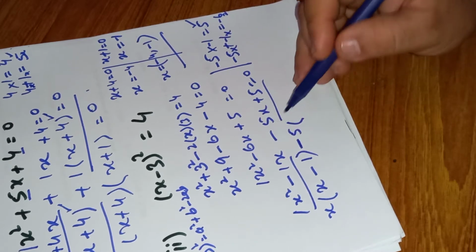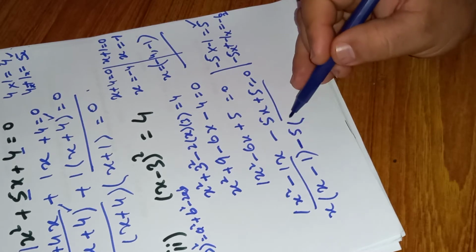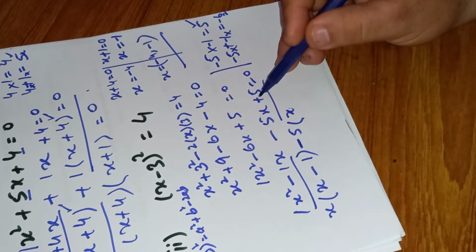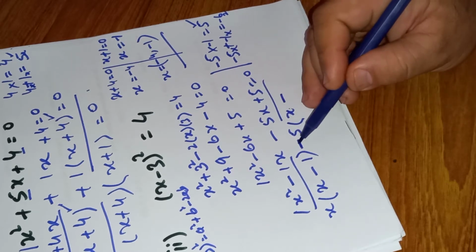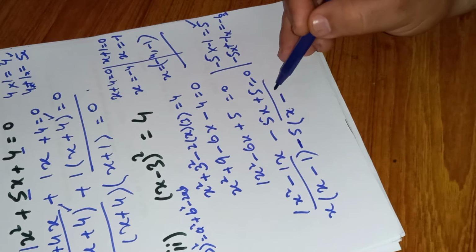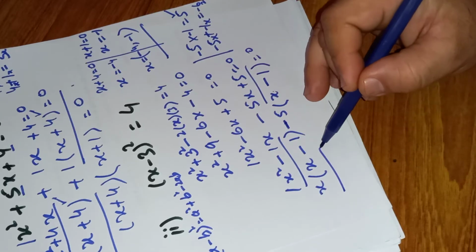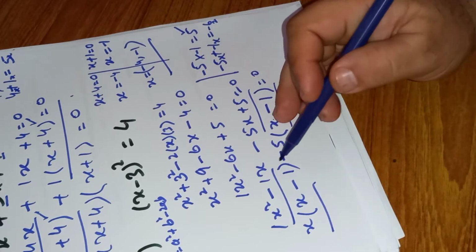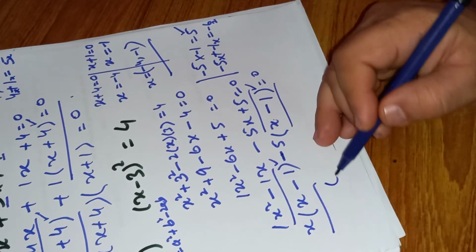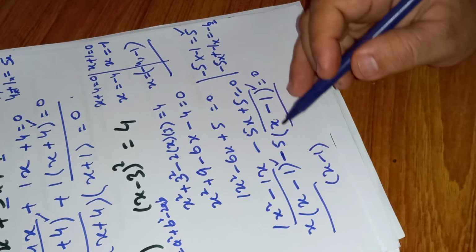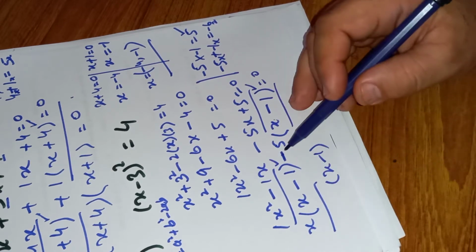So this minus will become plus, 5 is taken common, x is left, and plus will become minus because of this, minus minus plus. So 5 is taken common, 5 ones are 5. Now between these two terms, we have again x minus 1 common, so take it common. And what is left? We are left with x minus 5.